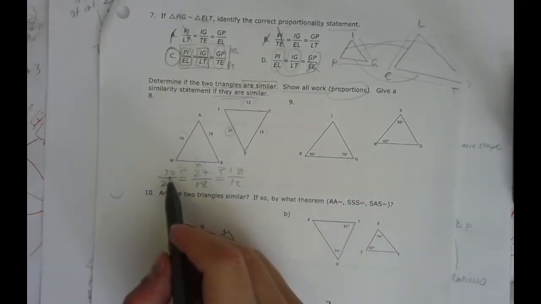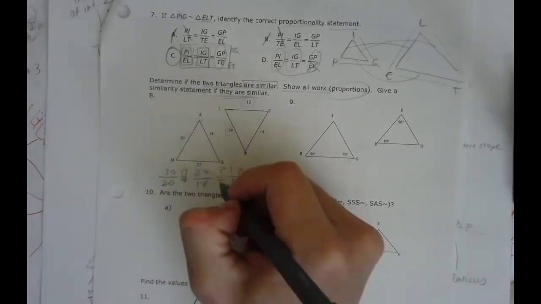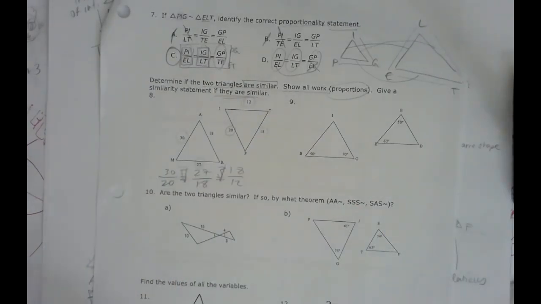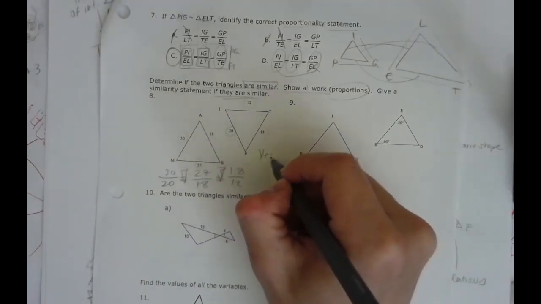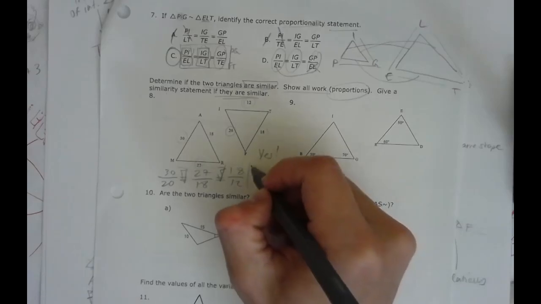In fact, we see that 30 over 20 is the same as 3 halves. 27 over 18 is the same as 3 halves. They're all the same as 3 halves. So I would say yes and yes. They're all 3 halves, so they're all equal. So this would mean yes, they're similar, and now we should write a similarity statement.